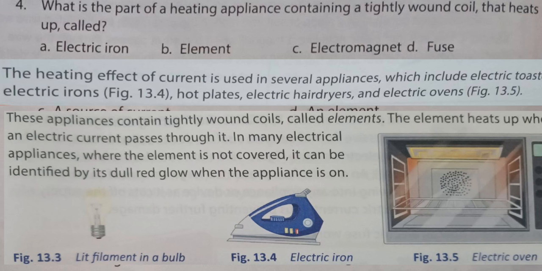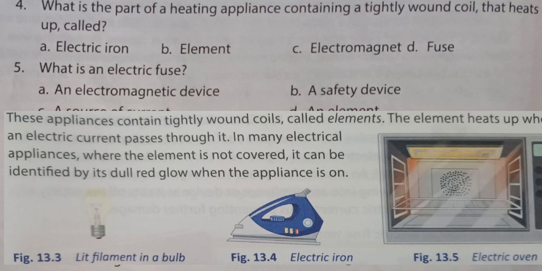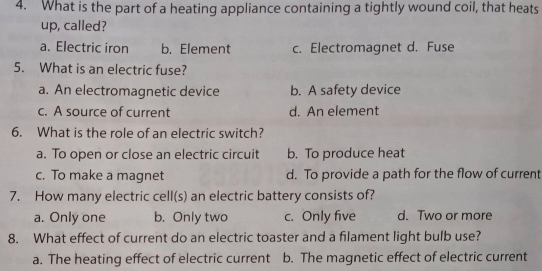Now, the heating effect of current is used in several appliances, which could be electric toasters, electric irons, hot plates, electric hair dryers, and electric ovens. Now, as you can see in the figure 13.3, these appliances actually contain tightly wound coils called elements, which heat up when the electric current passes through it. And sometimes these appliances do not have elements covered, and therefore it can be identified when it starts glowing red when the appliance is on. So the answer for this question 4 will be option B, element.